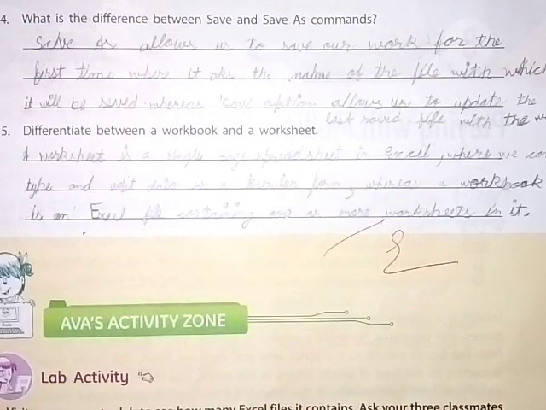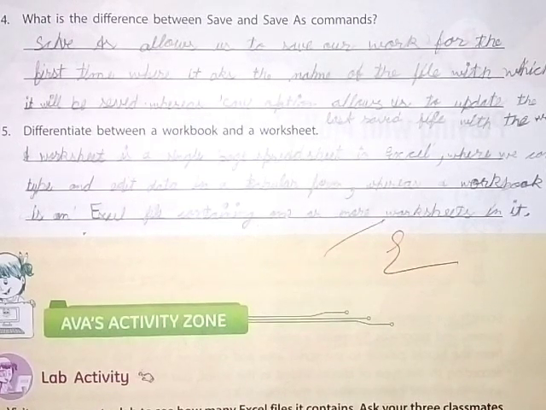Answer. A worksheet is a single page spreadsheet in Excel where we can type and edit data in a tabular form, whereas a workbook is an Excel file containing one or more worksheets in it.